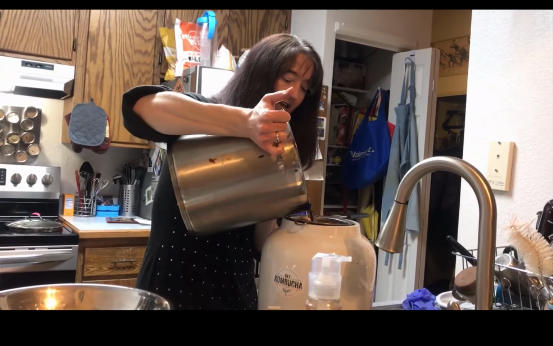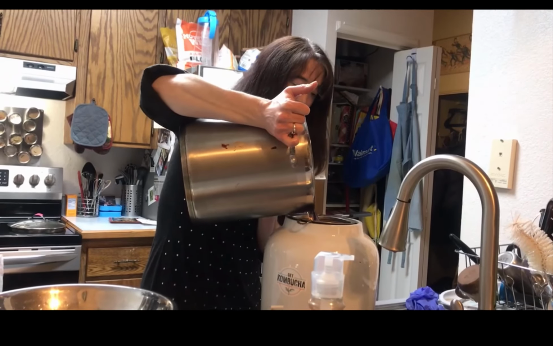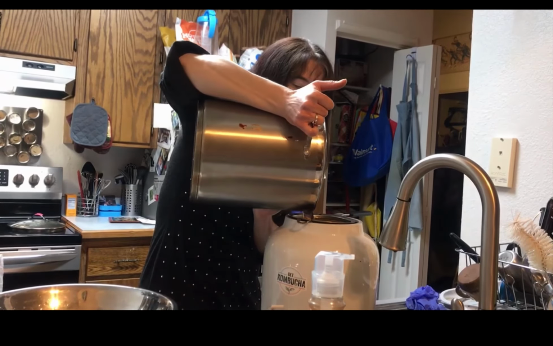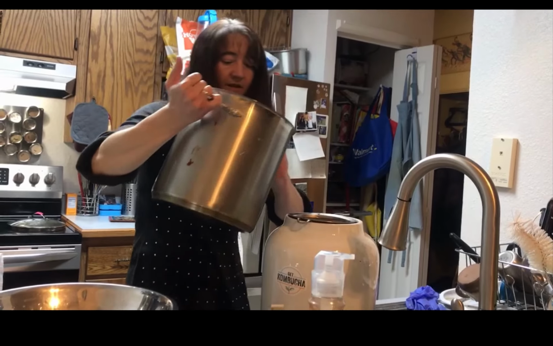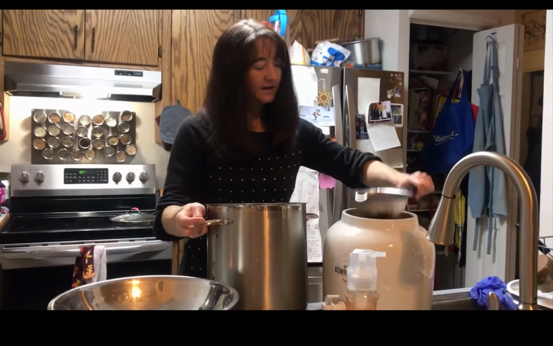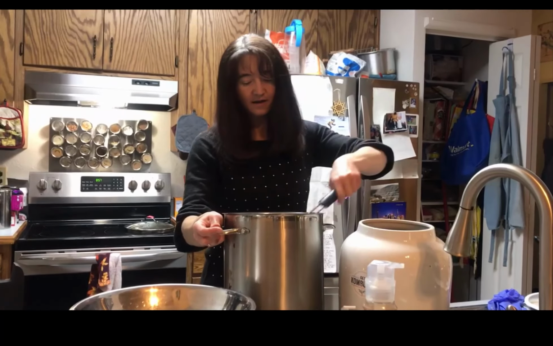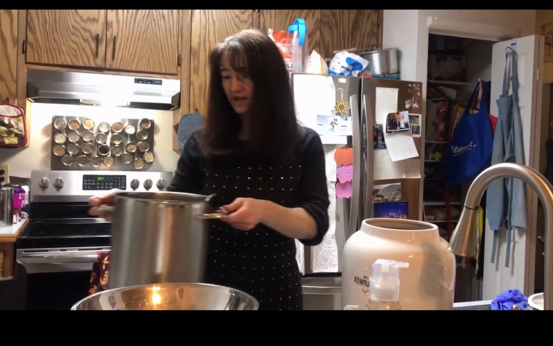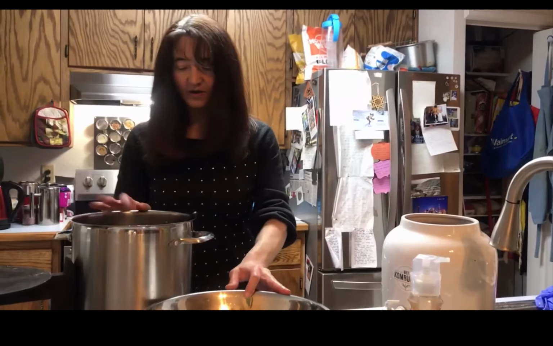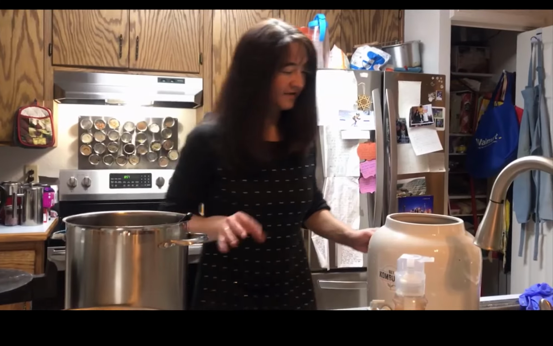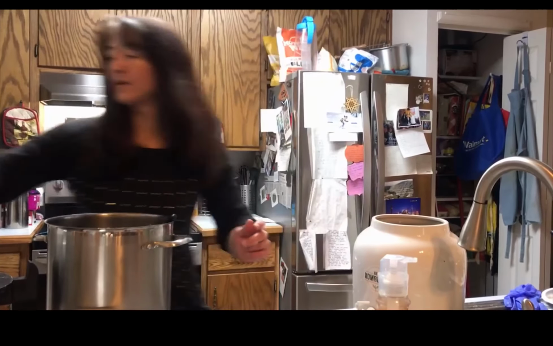So we could call it black currant gingerberry. Yeah, looks good. And then of course you've got nice smelling tea to go in the trash. Your trash smells good after this. And then now you're ready to put the top back on.